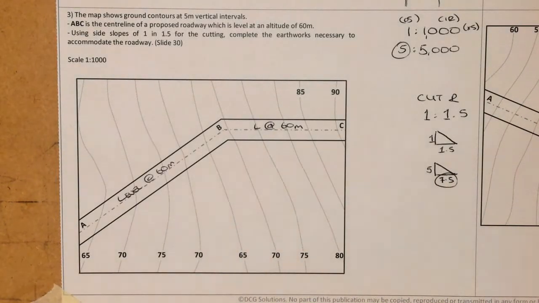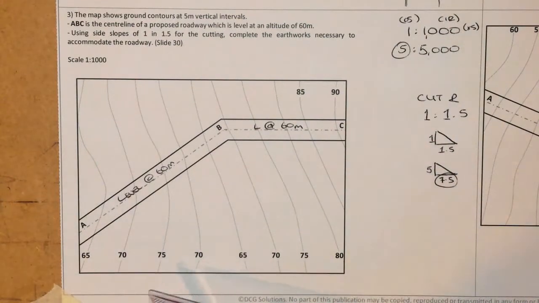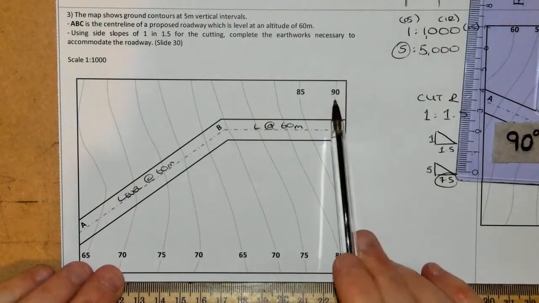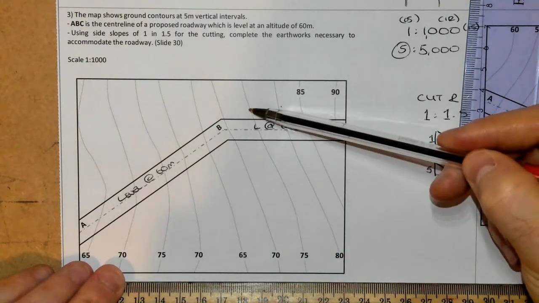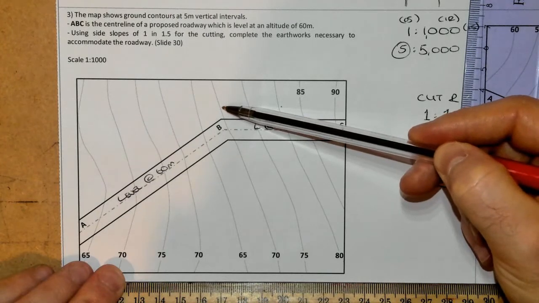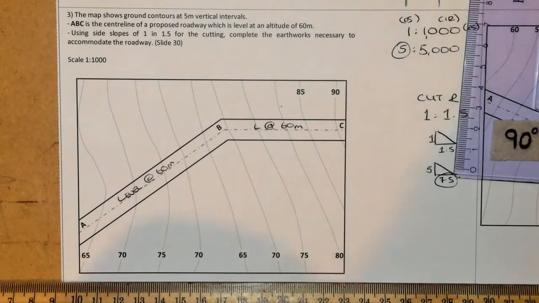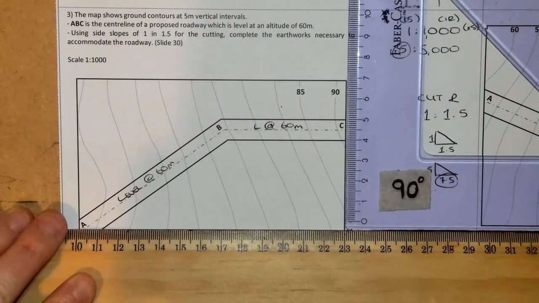So the easiest portion to work on starting off with is probably the portion from B to C, and then I'll take the portion from A to B. If this is 60, I can see this is at 90, 85, this one's at 80, this is at 75, 70, 65. Might need that one, but I'm going up in distances of 7.5.